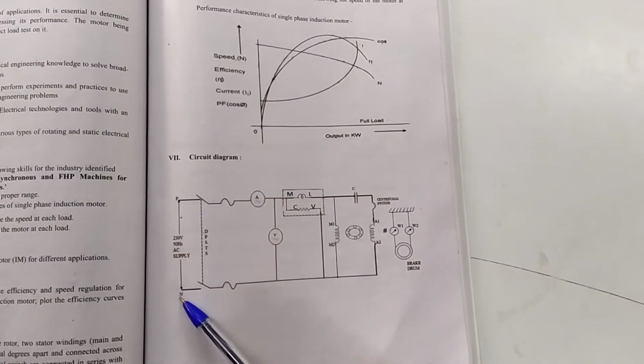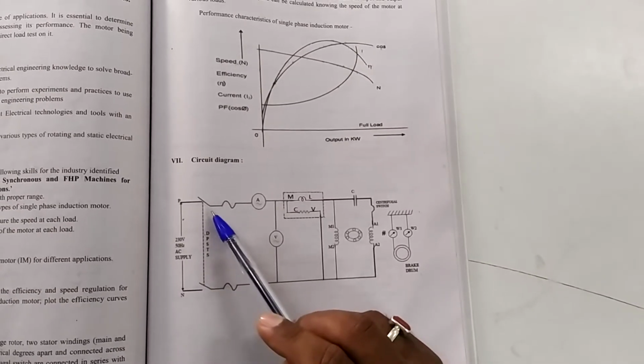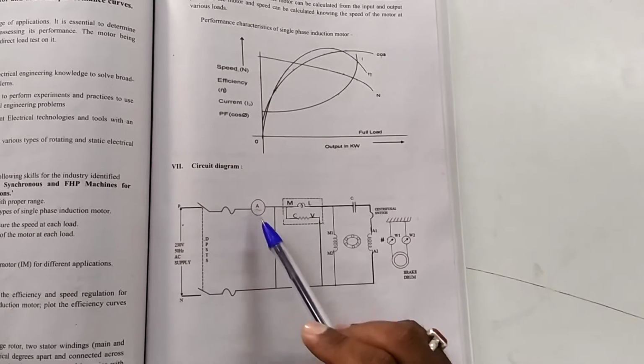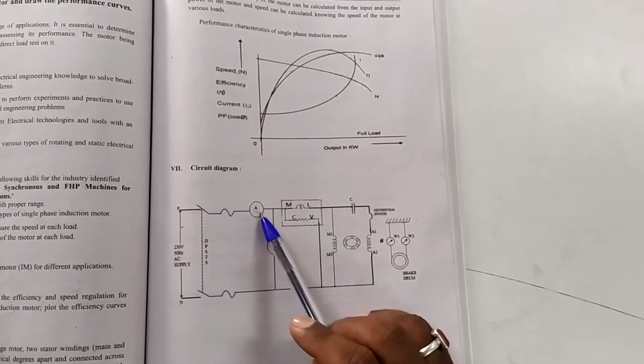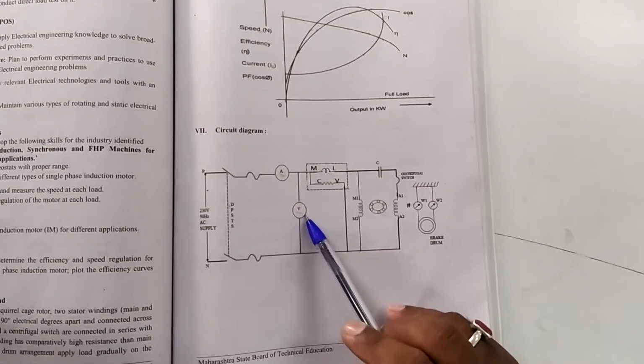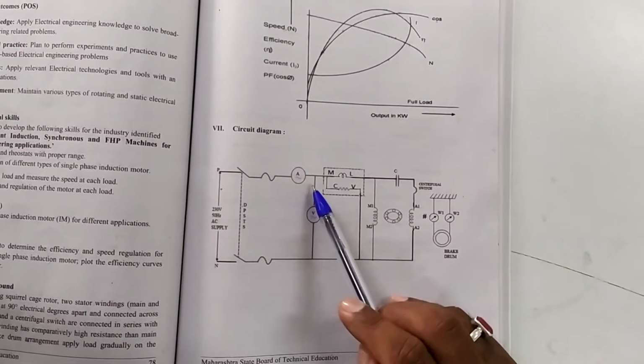Single phase AC supply is given. Here is a DPST, a double pole single throw switch. Here fuses are connected. Ammeter and voltmeter are shown. The ammeter measures the total motor current, and the voltmeter measures the voltage across the motor. In this practical, digital meters are inbuilt in the panel.